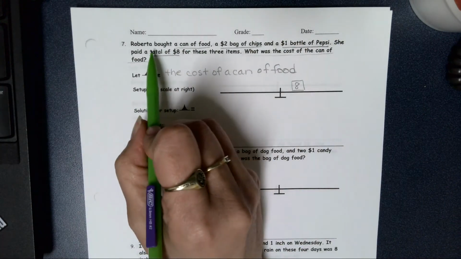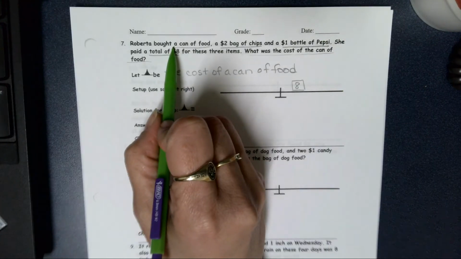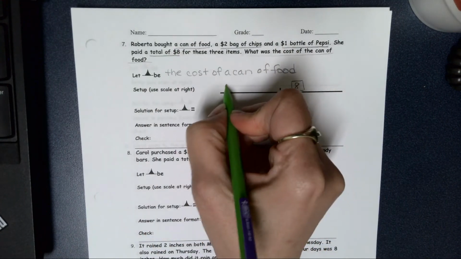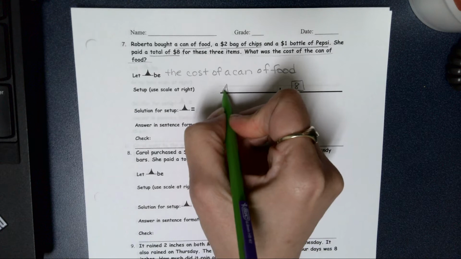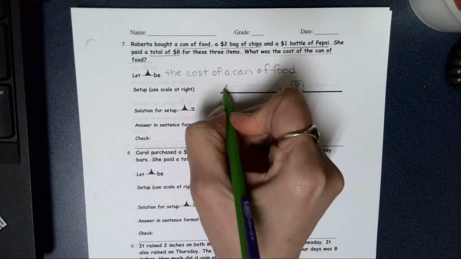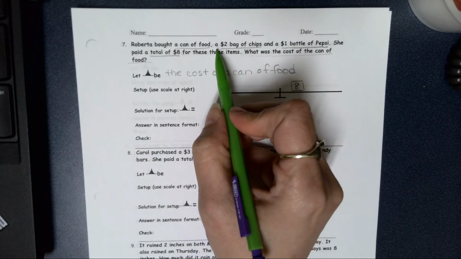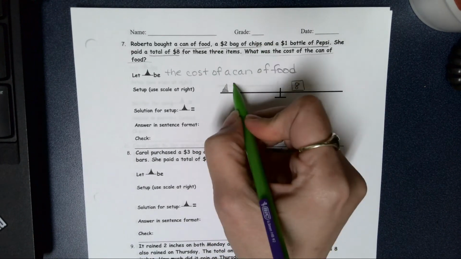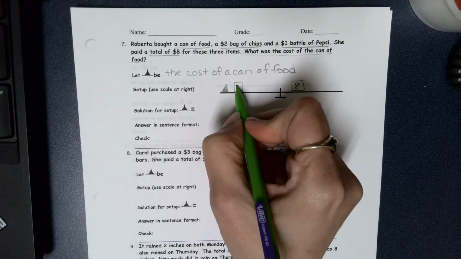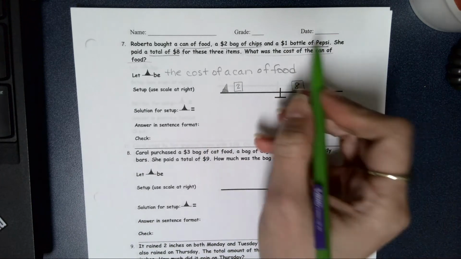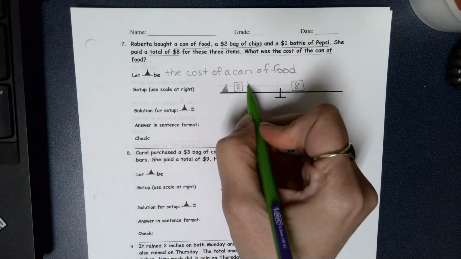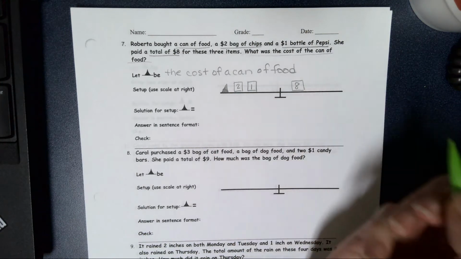So if she bought a can of food, A just means 1, so a can of food is a pawn, and the value of that pawn is going to be how much money it costs. She also spent $2 on a bag of chips, so I'm going to put a 2 cube on here, and a $1 bottle of Pepsi, so there's a $1.